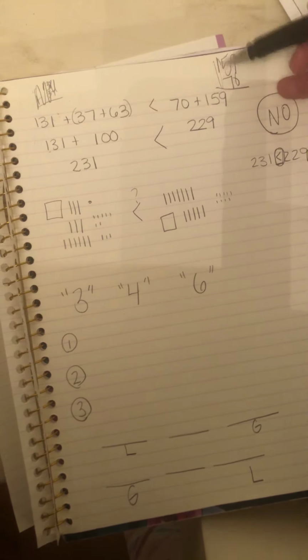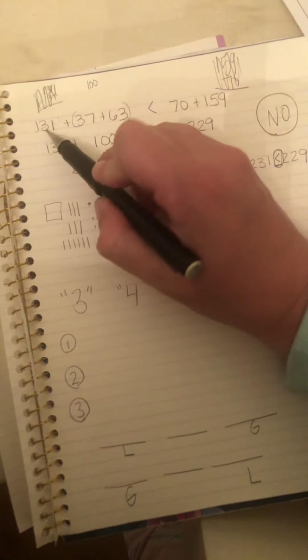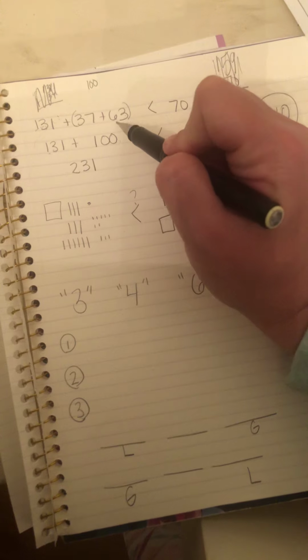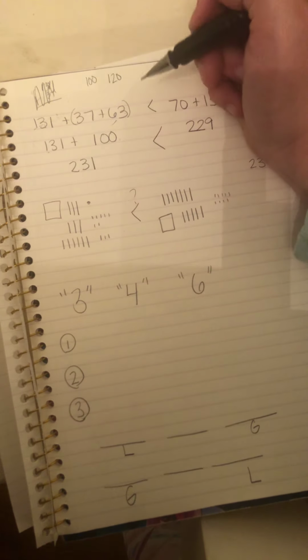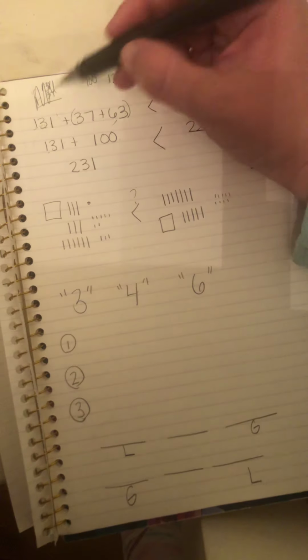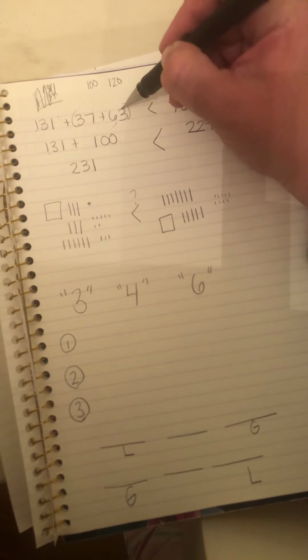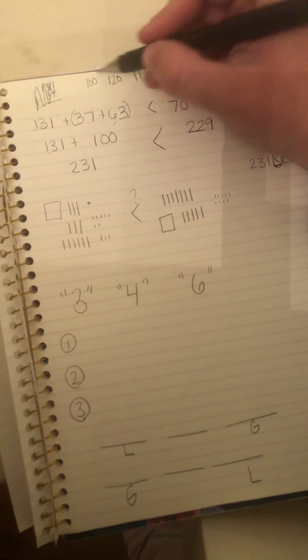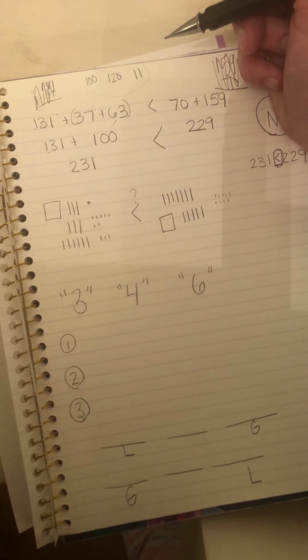Another way, if you wanted to do it, is you could say, all right, I'm going to add all my hundreds. I have 100. I don't have any more, so I know I have 100. I have 3 tens plus 3 tens plus 6 tens. That makes 120. I have 7 plus 1 in my ones place. That's 8, plus 3 more, 9, 10, 11. And then you can add these together if you wanted to do that.